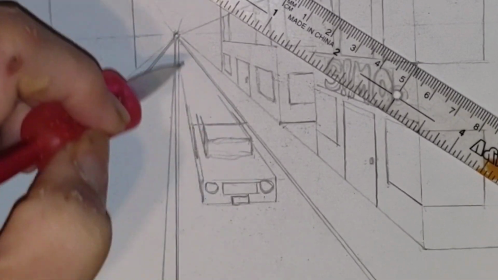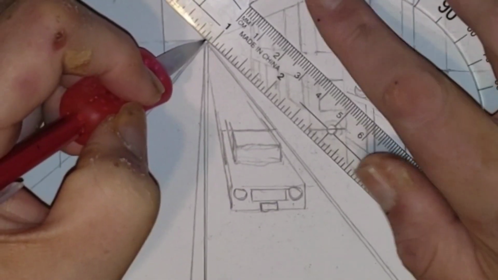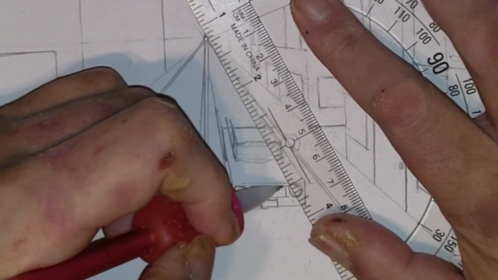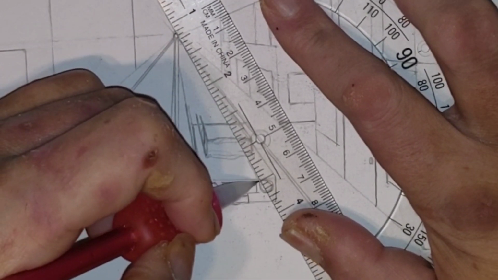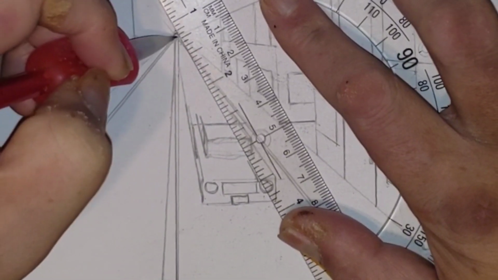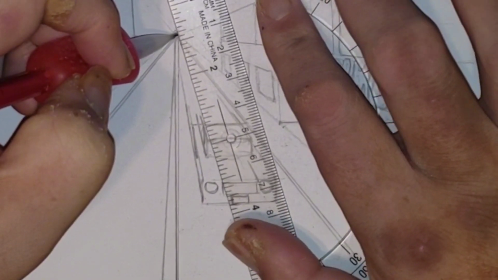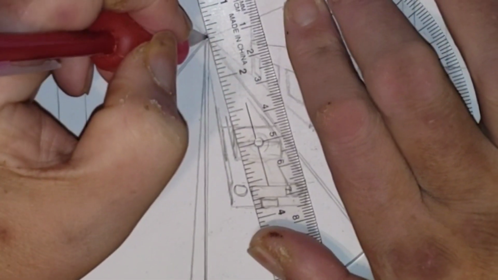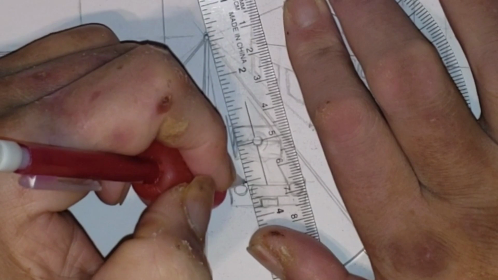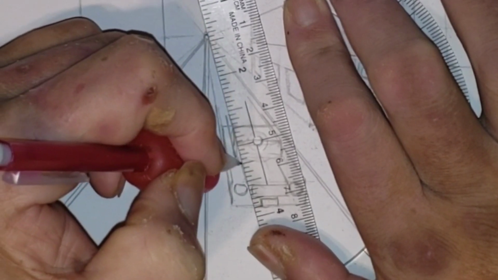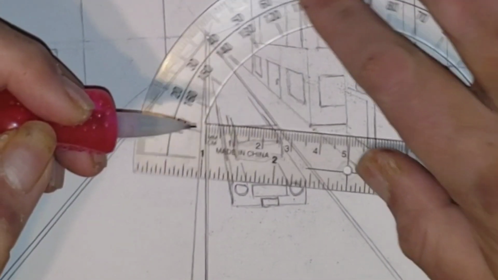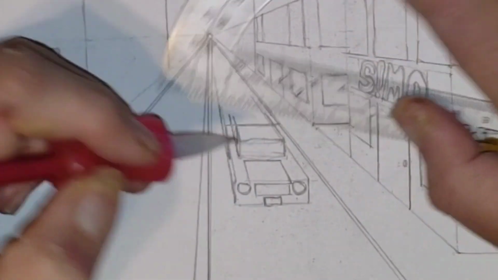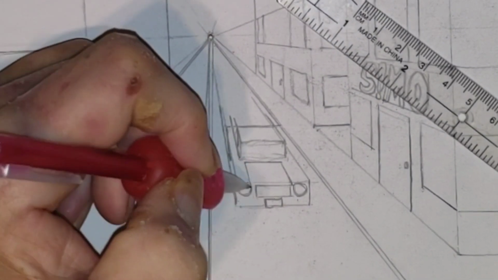Now, if you're going to do that, make sure that they also go in perspective. Kind of be aware of where you're putting them. And there we have our hood.